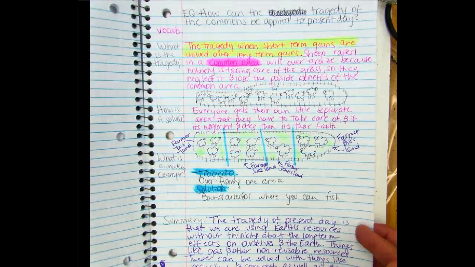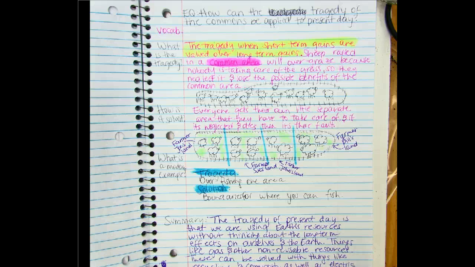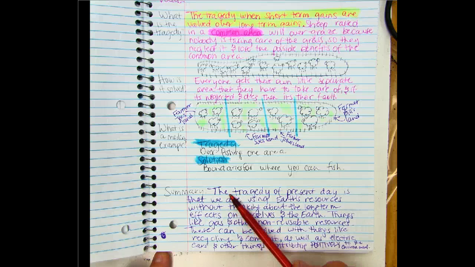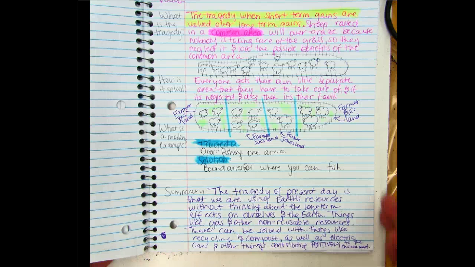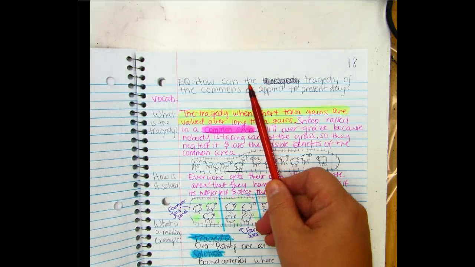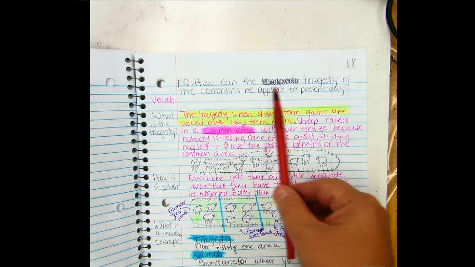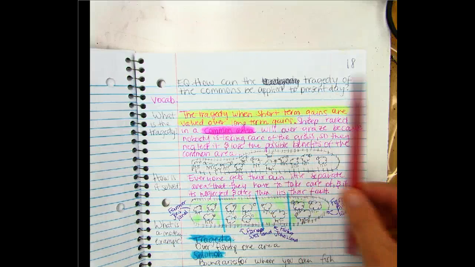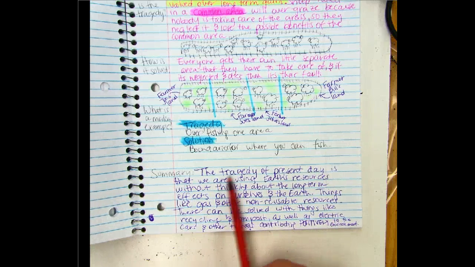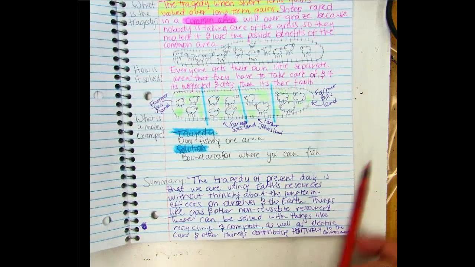Pictures are fantastic ways of showing concepts, and I encourage you to make sure that your summaries are complete and that they are in complete sentences, which means you're answering the question by using part of the question in the answer. Okay, so for example, this says, how can the tragedy of the commons be applied to present day? The tragedy of present day is that we are. Okay, so they took part of the question and put it in the answer. Okay, and then they answer it.